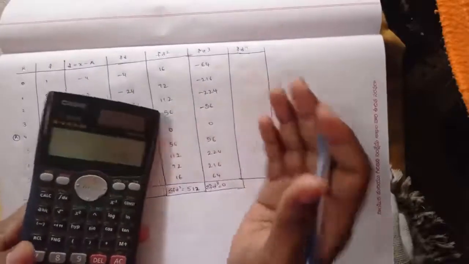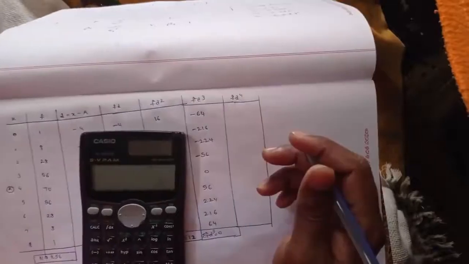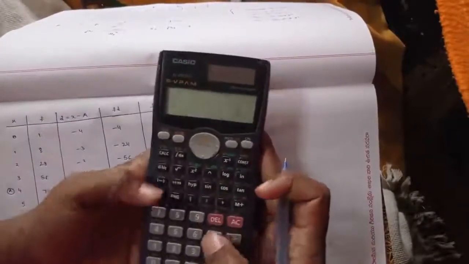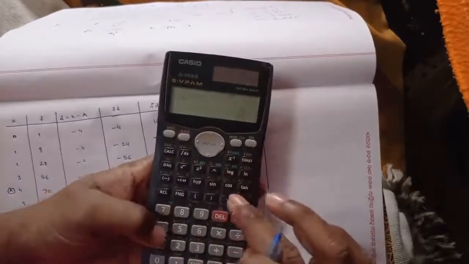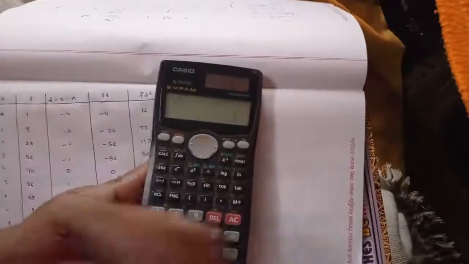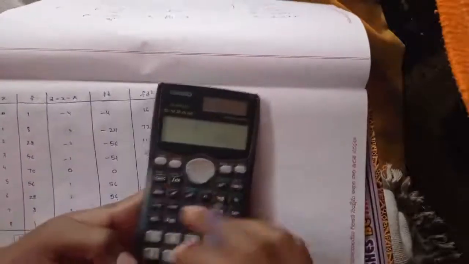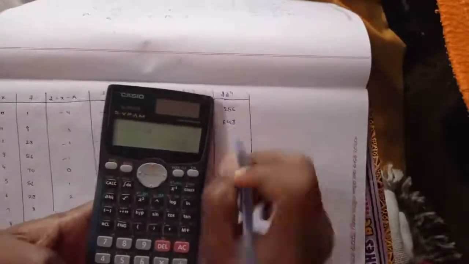Now let us solve for fd power 4. Take the values f into d power 4. So f is 1 and d is minus 4, we will be getting 256. Next 8 and minus 3, we get 648.